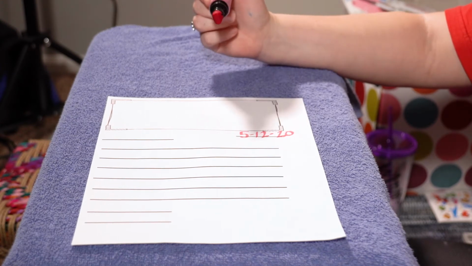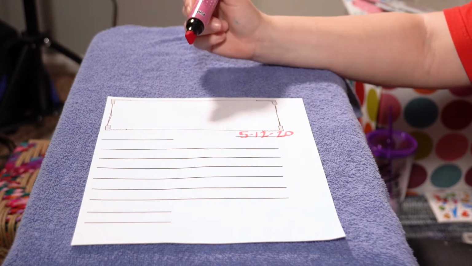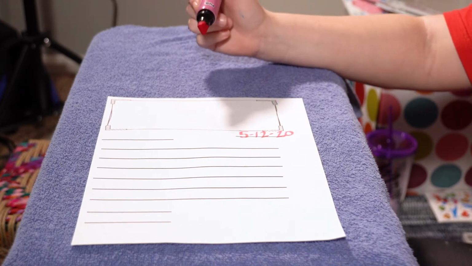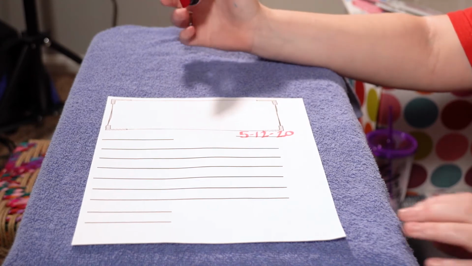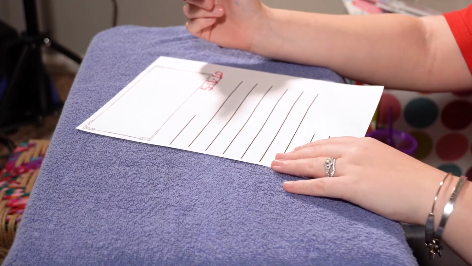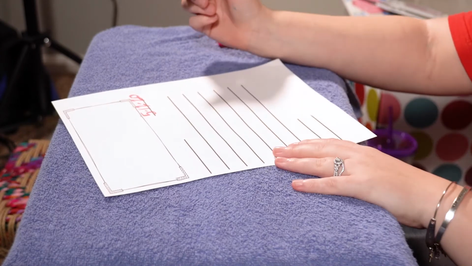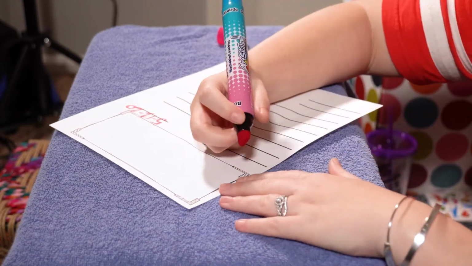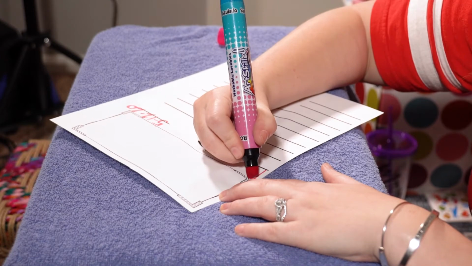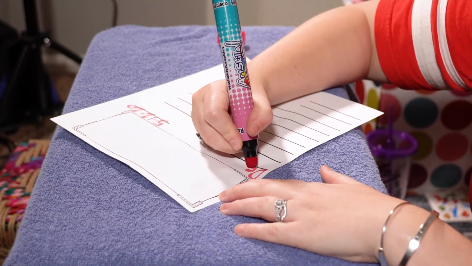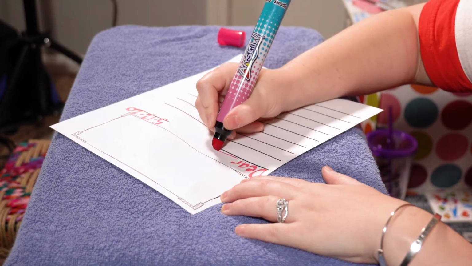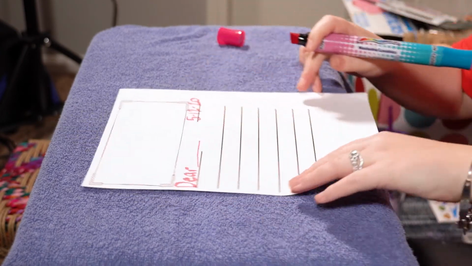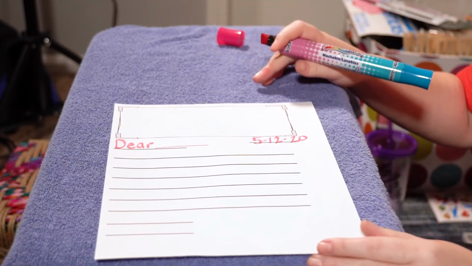5/12/20. Now you're going to pick who you want to write it to. You can pick Mrs. Dion or you can pick Mrs. Szymanski. We're writing it to one of our principals, so either the principal or the assistant principal. I'm going to write both of their names for you here, and you just pick one. So first we start off with the word dear. Dear blank. Now in that blank you're going to write the name of who you picked.